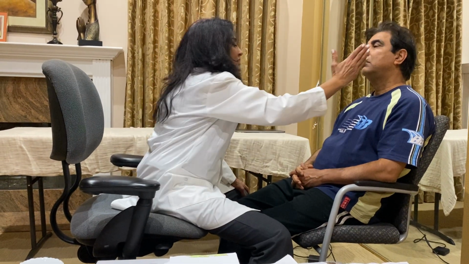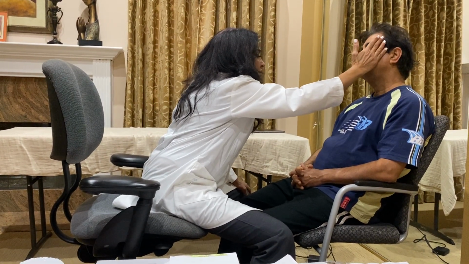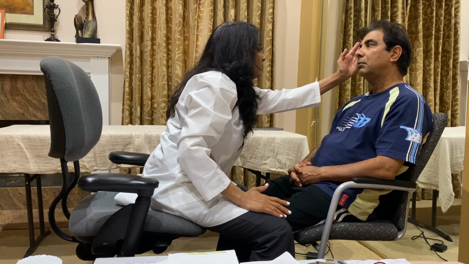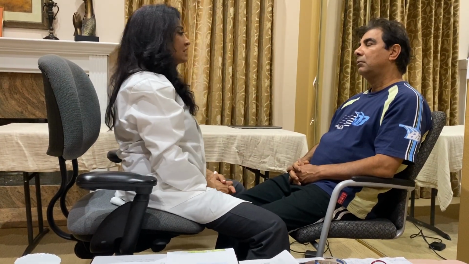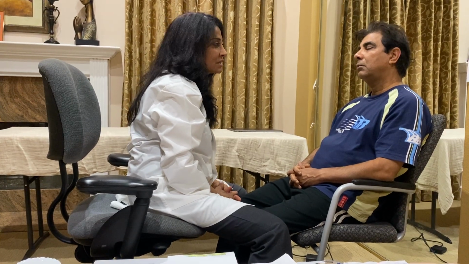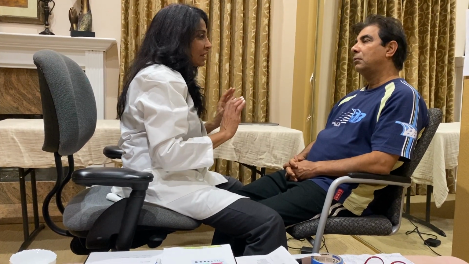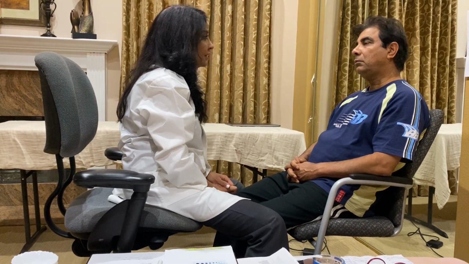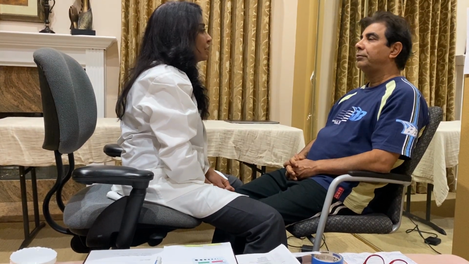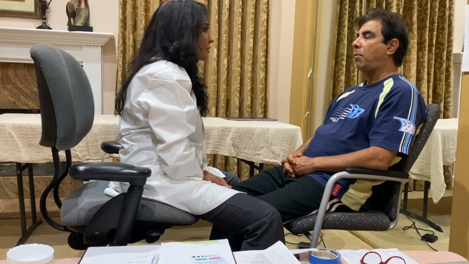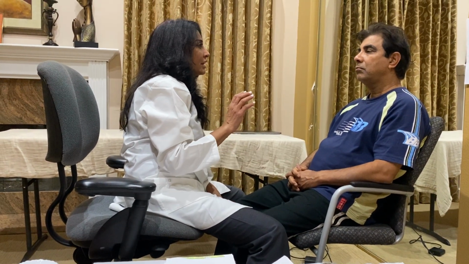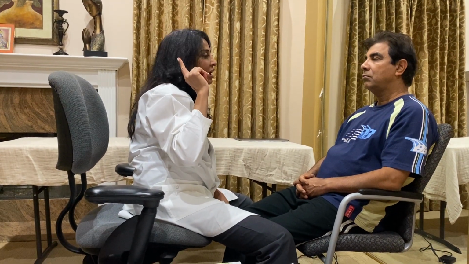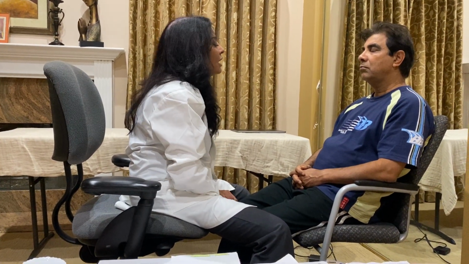For the nystagmus test, I'm going to have you look towards my hand here, look to the side, and then look to the other side. Yes. So I see that he does not have any nystagmus. His eyes are not shaking. It's very smooth movements. All the muscles are under control and coordinated. And he has good accommodation, because he was able to see far, and he was able to see close by.